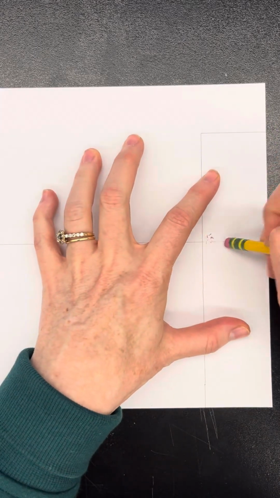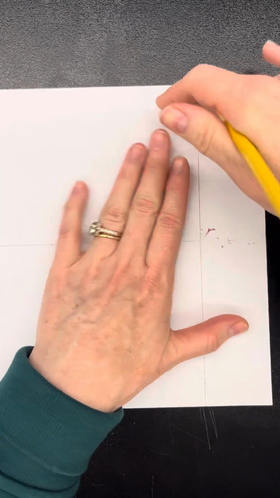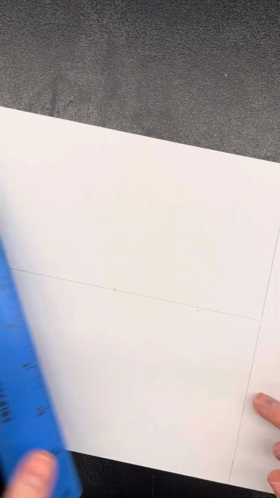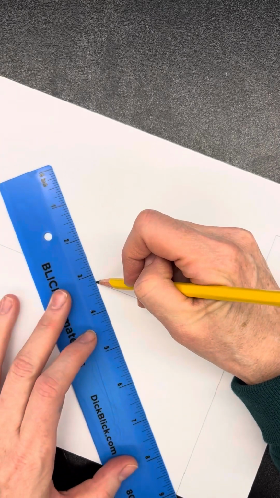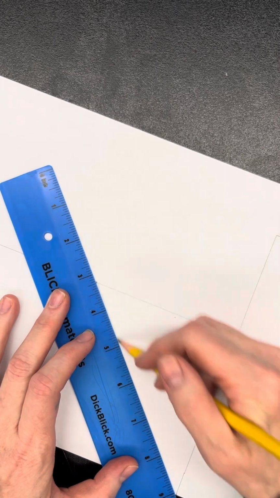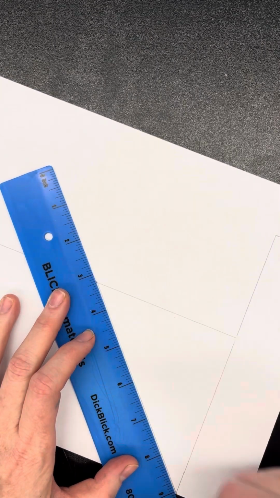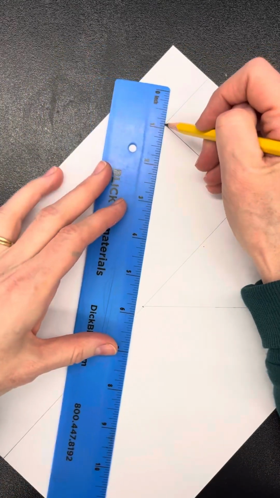I'm using my ruler. Now I'm getting rid of the horizon line I don't need because I don't want it interrupting the space of my building. And then I'm going to put my pencil on my vanishing point, put my ruler up against the pencil and the vanishing point, and very lightly draw this line, very lightly. The bottom goes back and the top goes back.